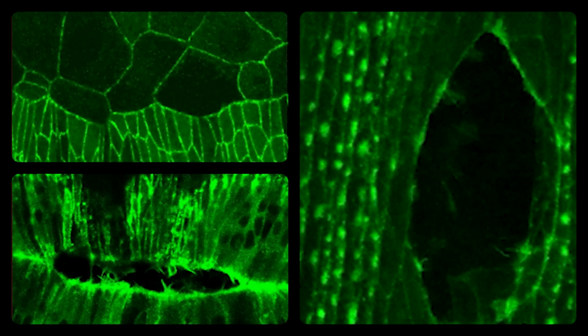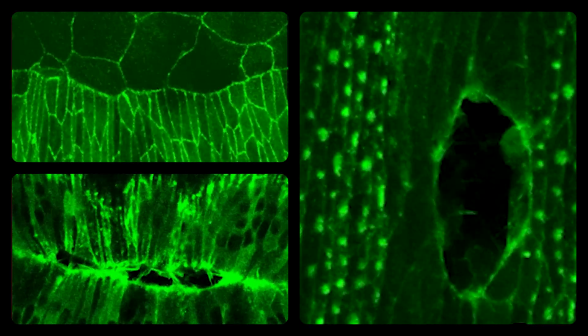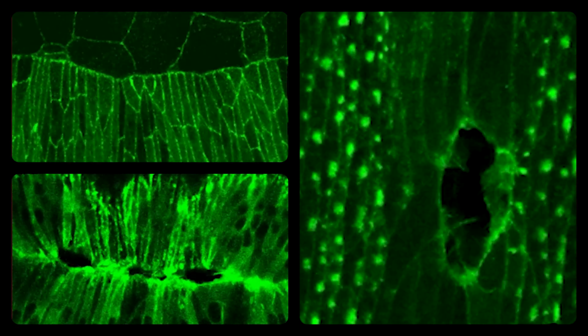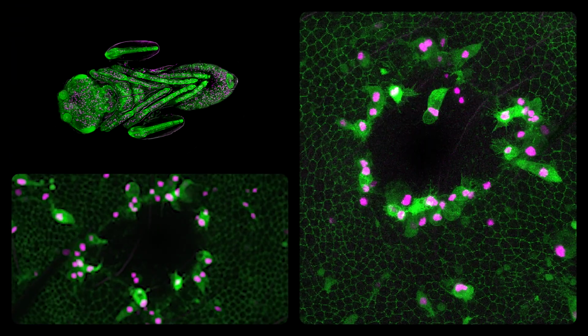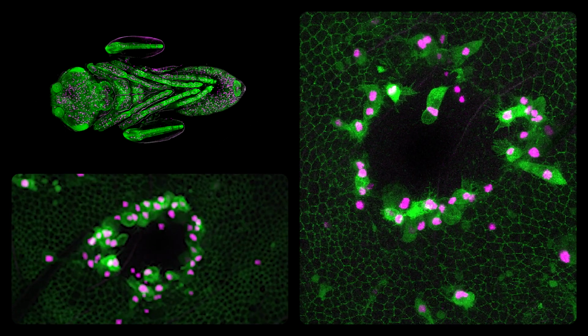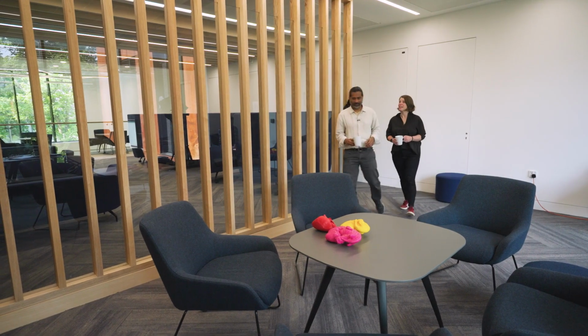So dorsal closure in the fly involves the migration of two epithelial sheets over the surface of the embryo, and those two epithelial sheets move across the surface to seal a hole in the embryo, and they have to zipper up to close and seal that hole. And that's a very similar process to wound repair. And ultimately what we want to do is use the insights from our work in the fly to develop new therapeutic approaches to help us accelerate tissue repair in the clinic.